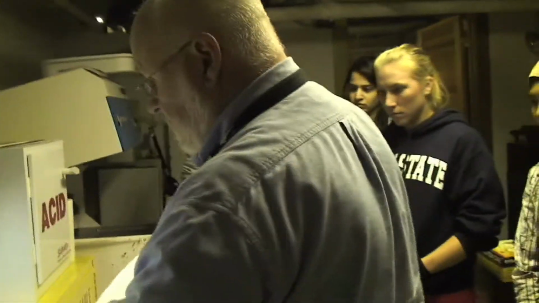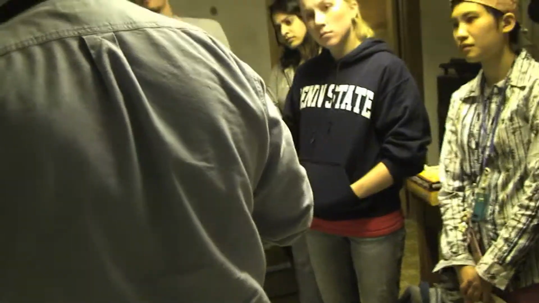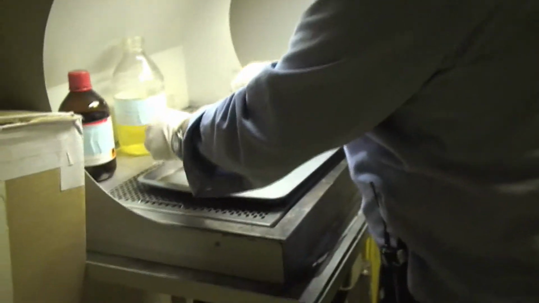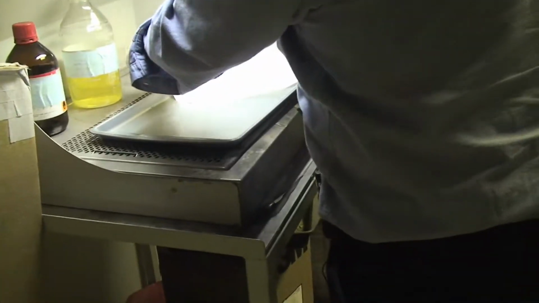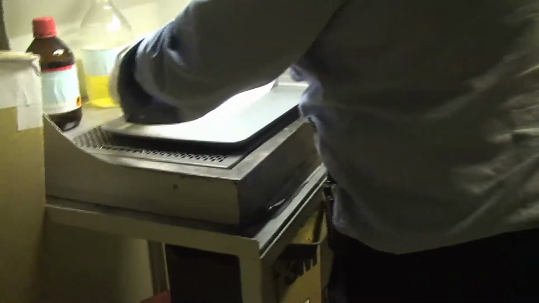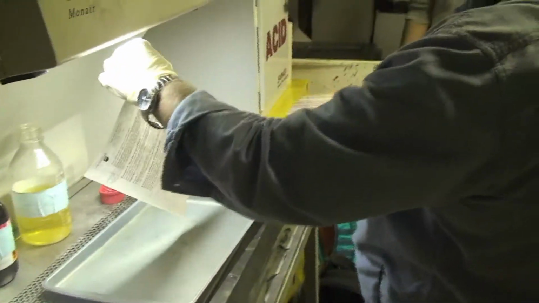What we're going to do is pour a small amount into the tray. Now normally you want to keep the DFO reagent in a dark container like this, but since we use it up very quickly in class, I don't have to worry about it. And we're going to impregnate the paper with the reagent. We're going to let it dry for a second or two.